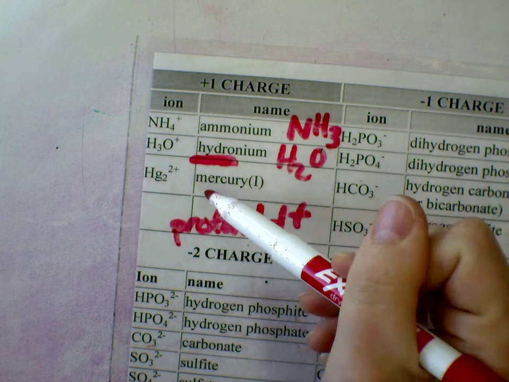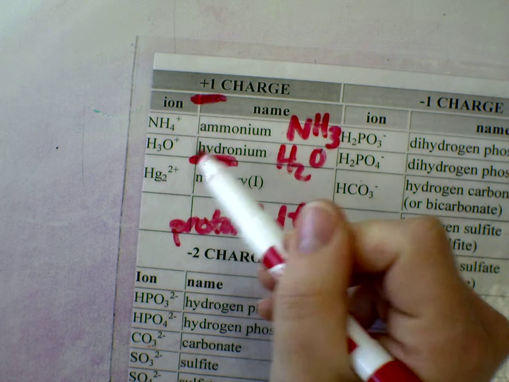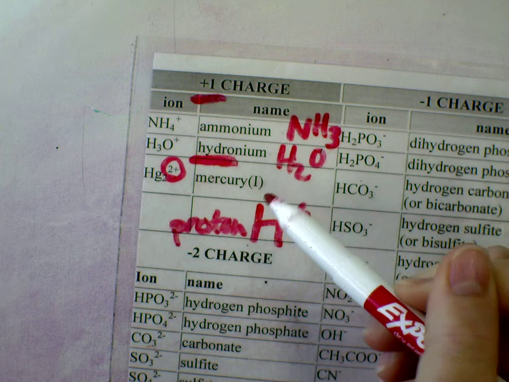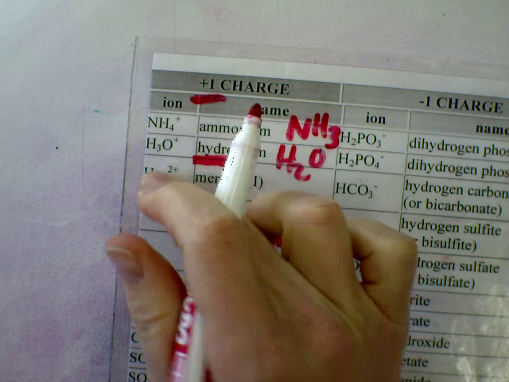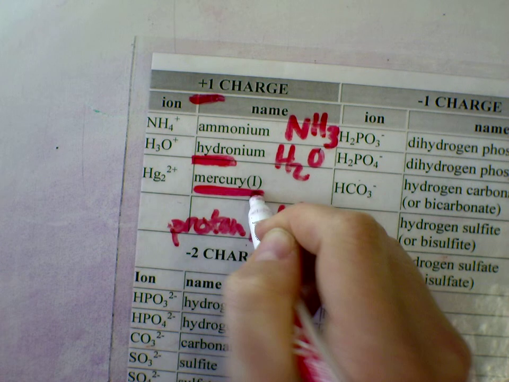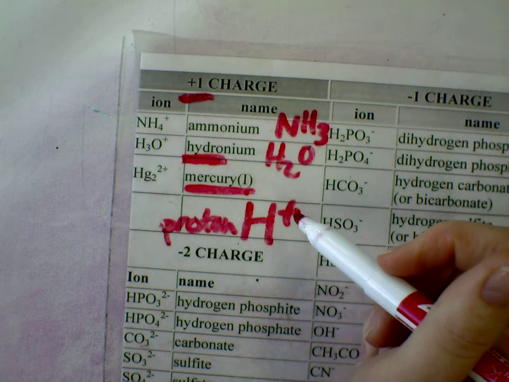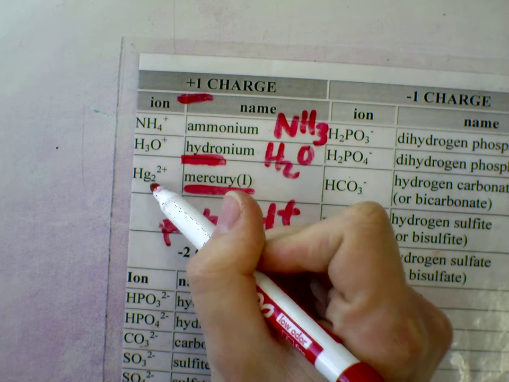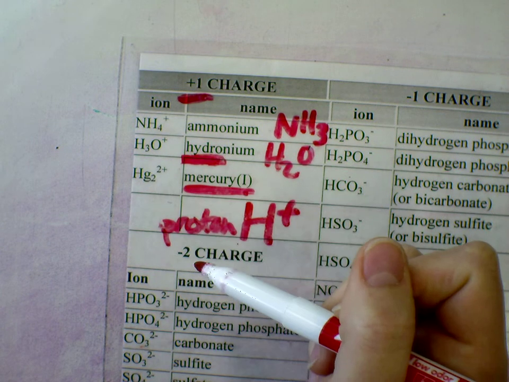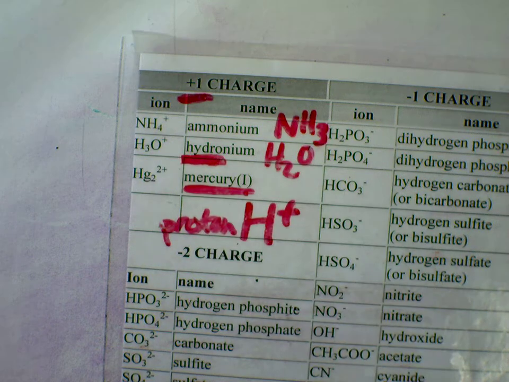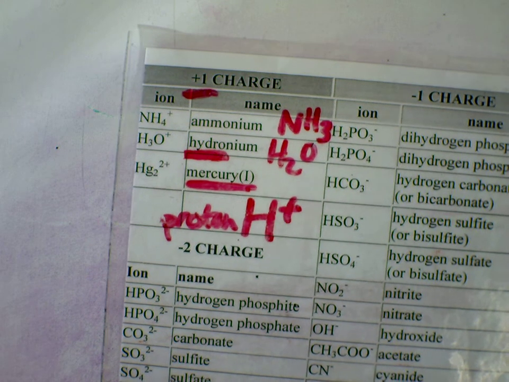Mercury 1. Why is mercury 1 in the +1 category when it is actually a +2? Well, with mercury 1, each mercury atom is +1, and when you have two of them together, it becomes +2. So Hg2 with a 2+ charge. So that's the +1 charges. Alright, so some other things to note.